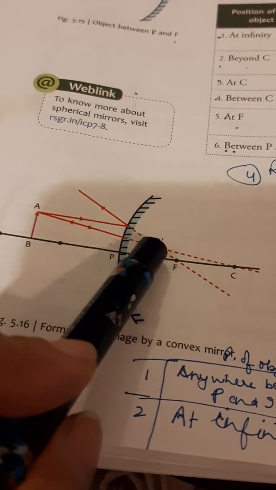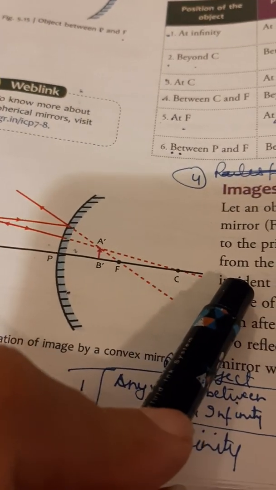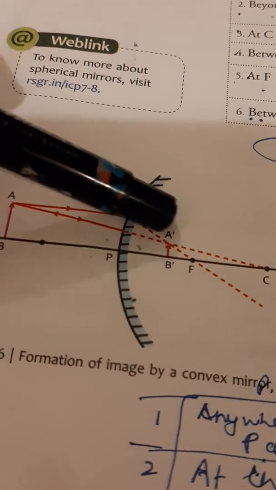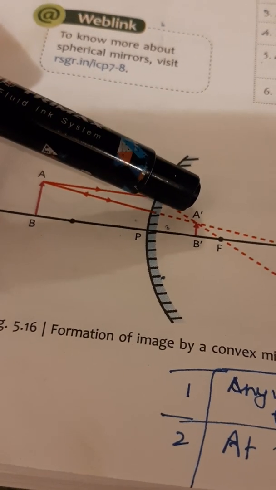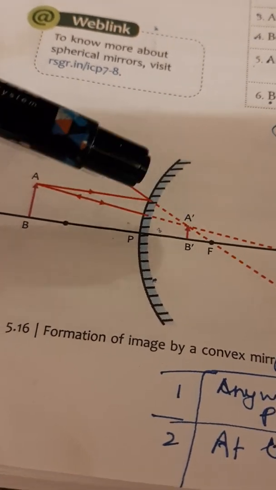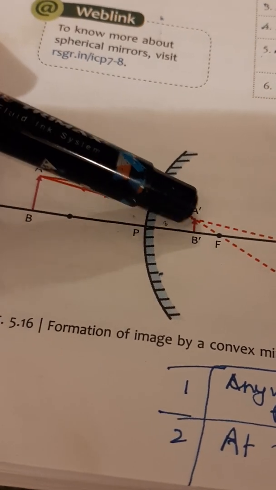One will pass through the focus, and the one which is through the center of curvature will appear to pass through the center of curvature. And see the intersection point of both the reflected rays which are produced backward.